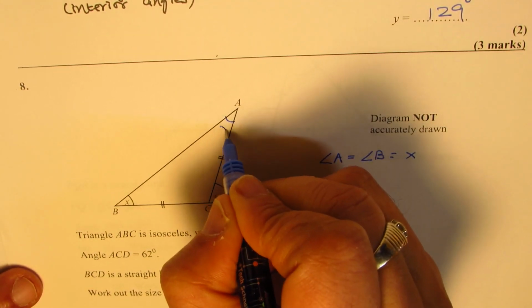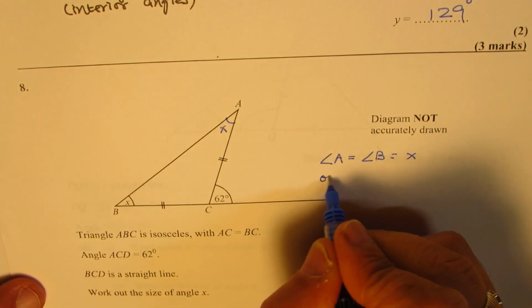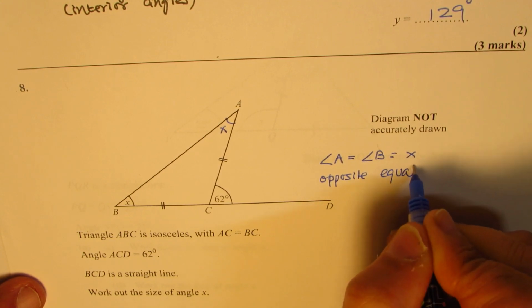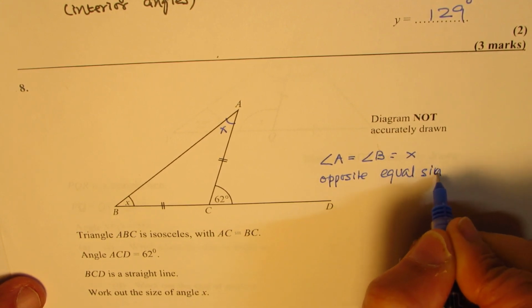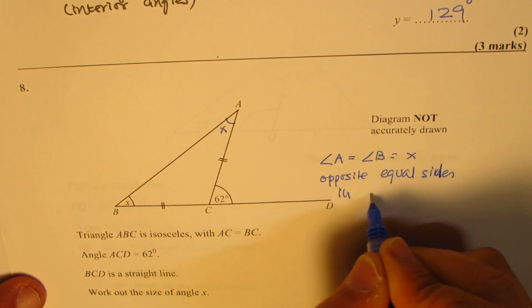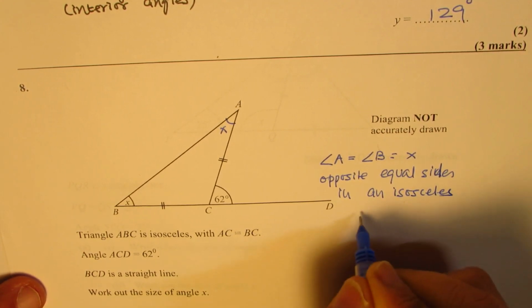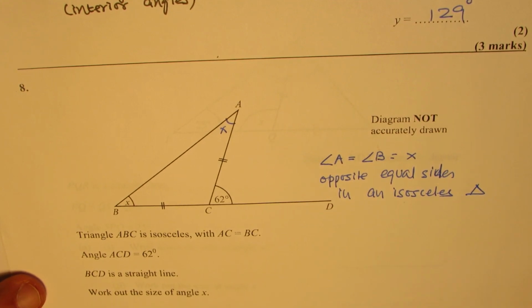So this is also X because it is opposite equal sides in an isosceles triangle. Okay, so that is the reason, right?